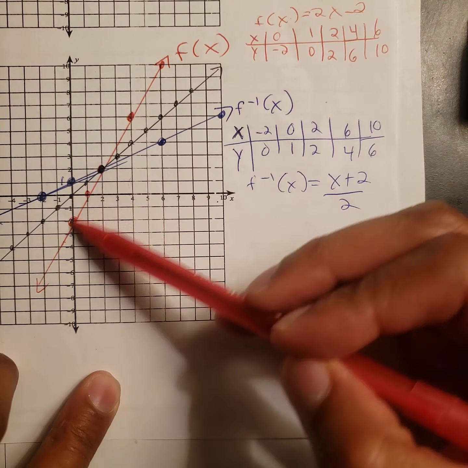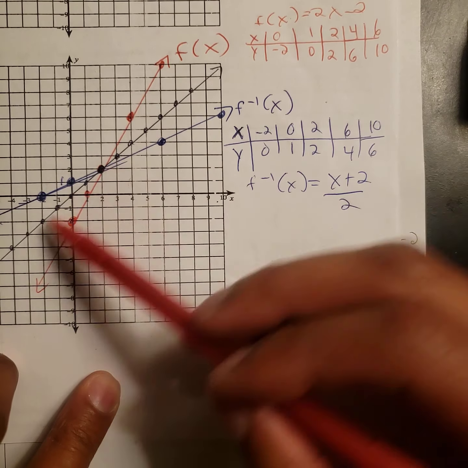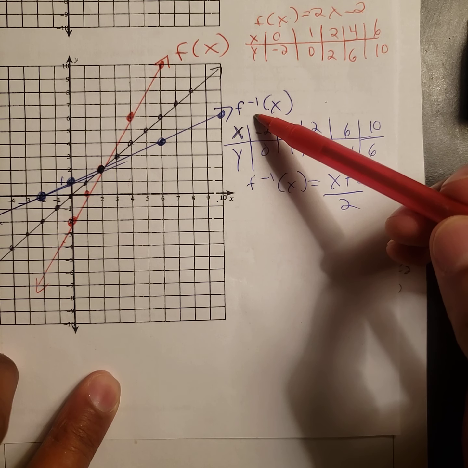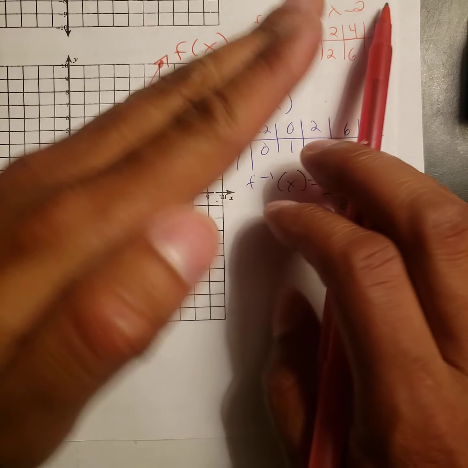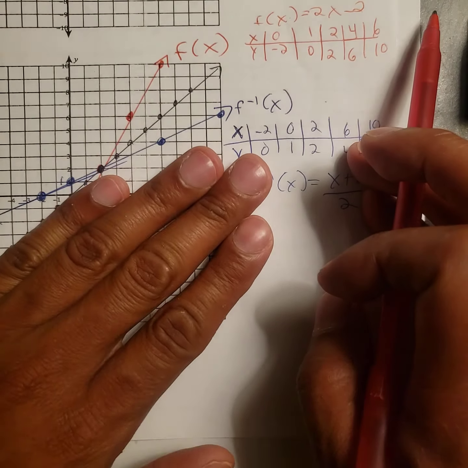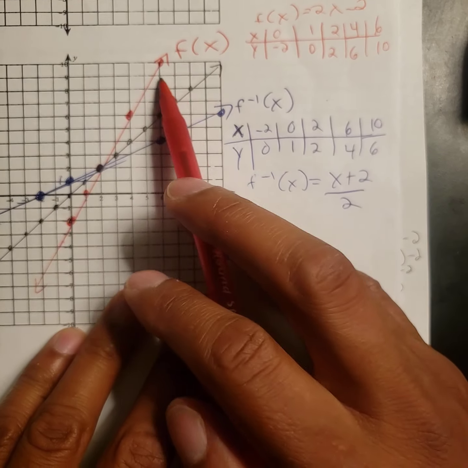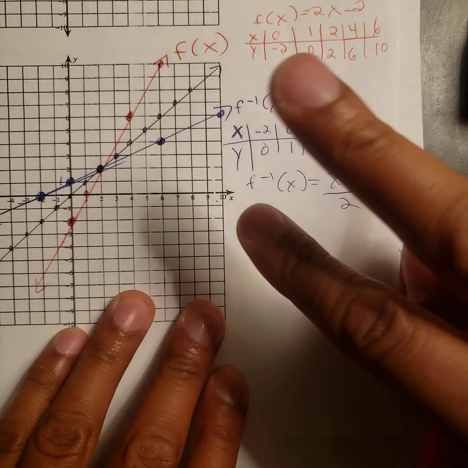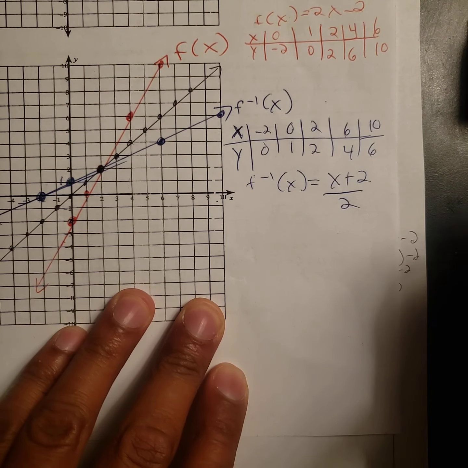So here's our inverse function. And here's our line of reflection, y equals x. And here's our inverse function. So technically, if I were to fold this over, it will reflect right over that. So the inverse is to reflect over this line, y equals x. And all you have to do is swap x and y.